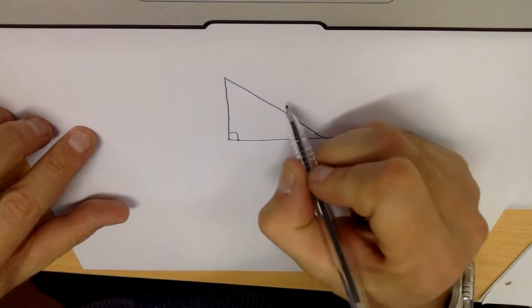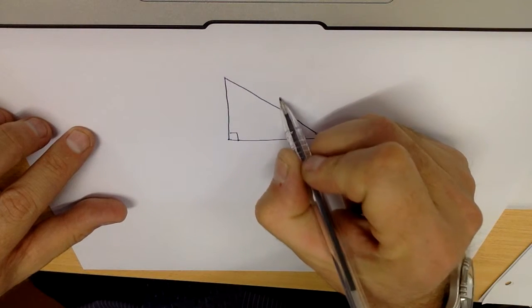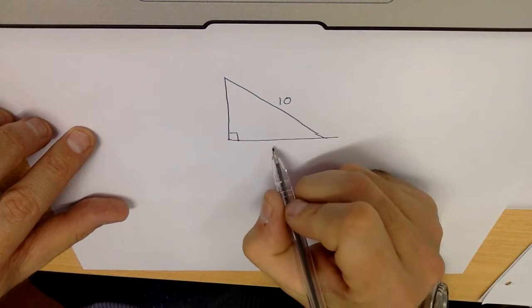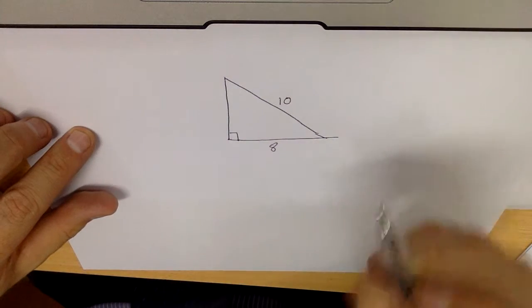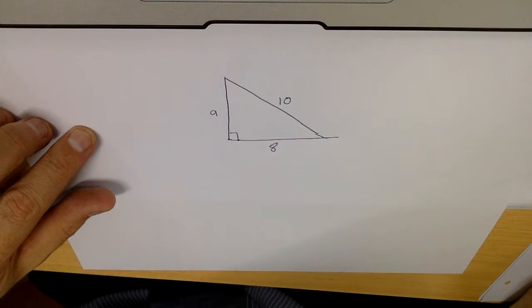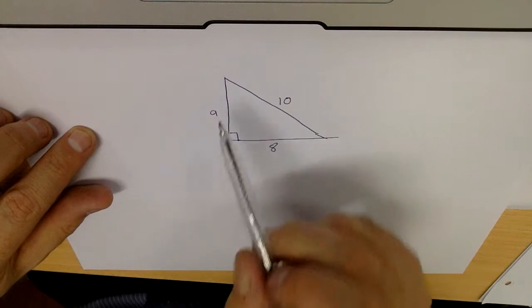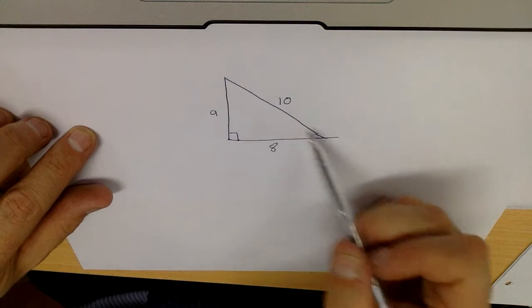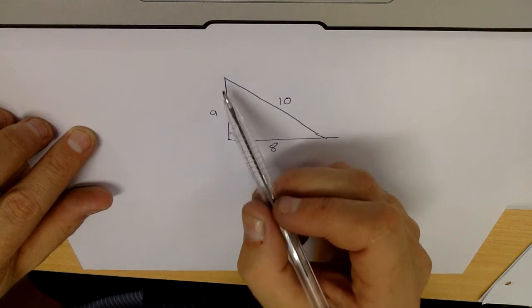I'm going to call this side a value of 10, this side a value of 8, and we're going to find the length of this side here, which I'm going to label A. So it's one of the straight sides, not the hypotenuse. It's one of the other sides.